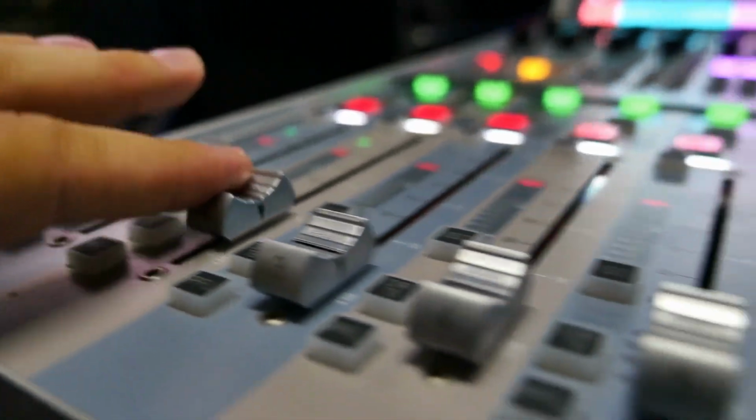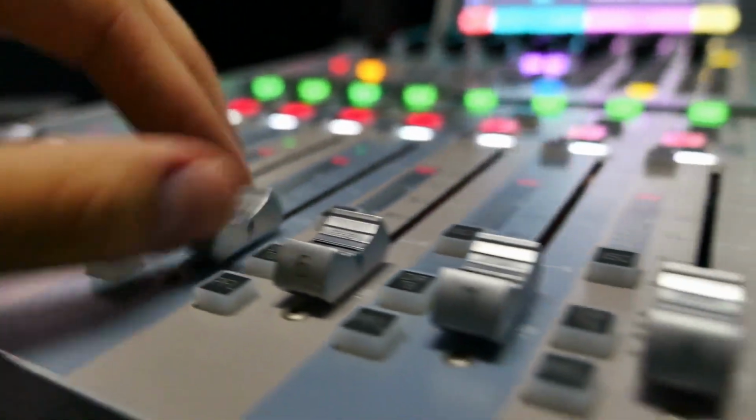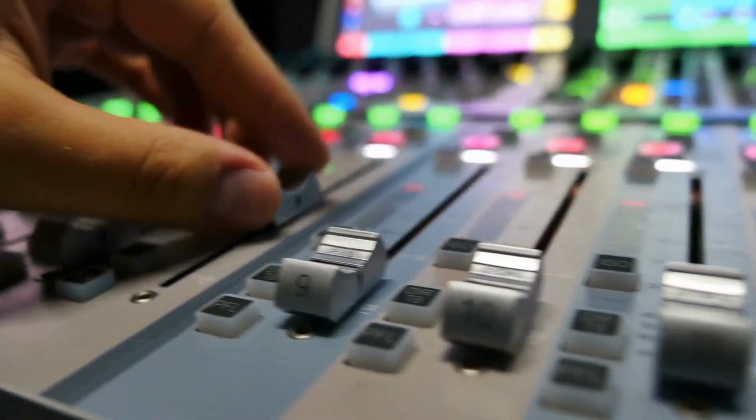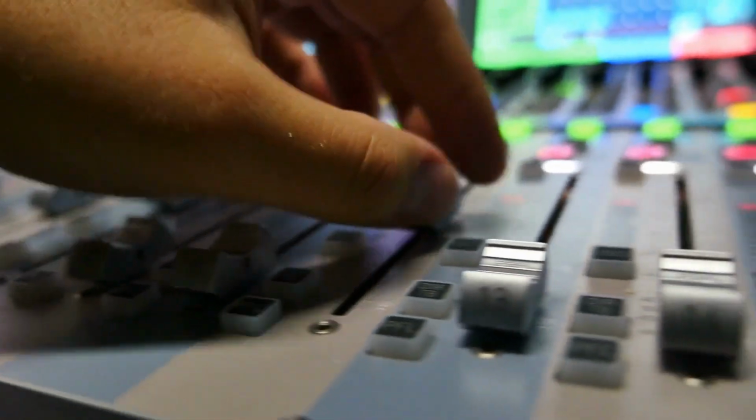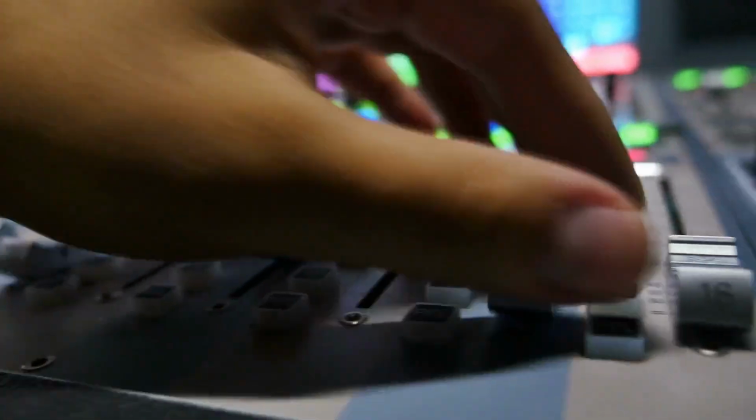Since many quality condensers offer multi-pattern switching capability directly on the body, this allows for exceptional flexibility when recording complex scenarios like multi-person interviews or varied multi-source instrument setups.